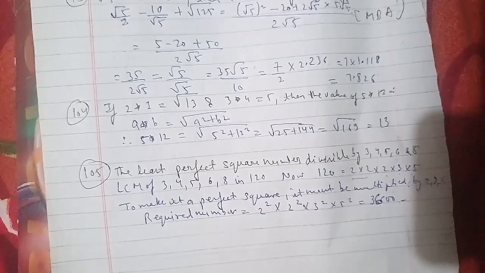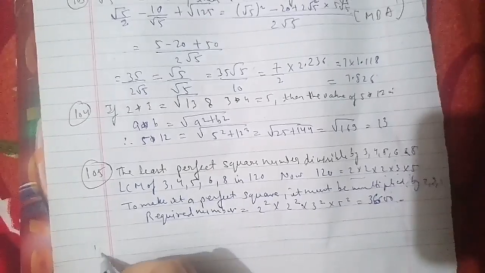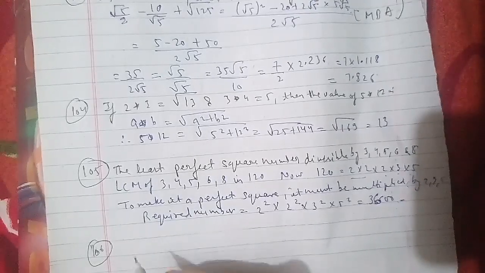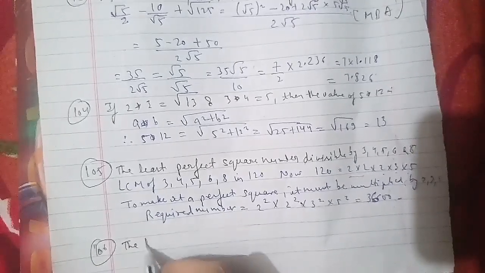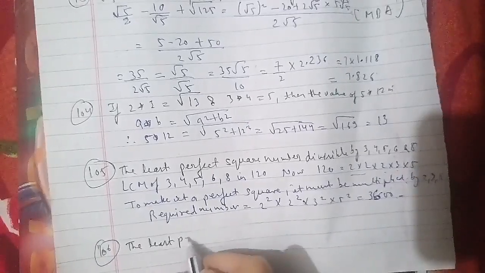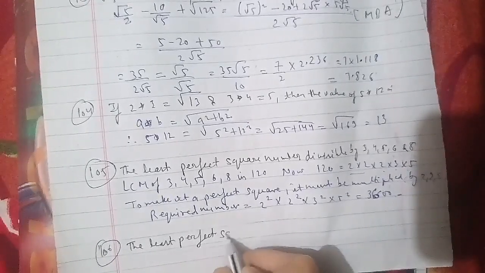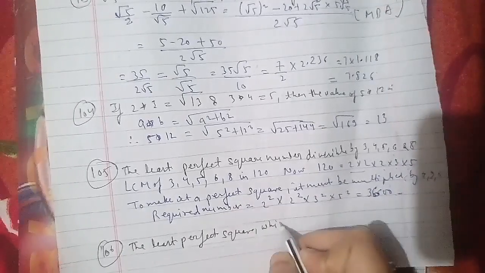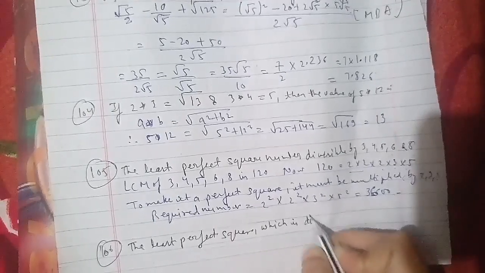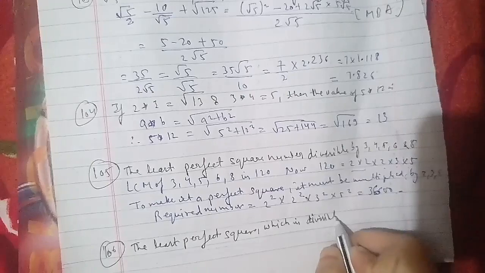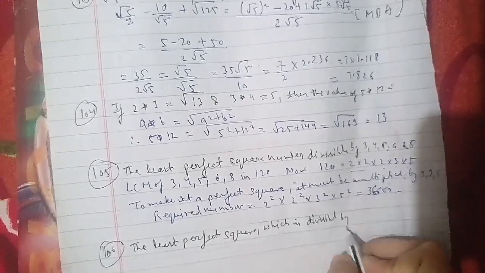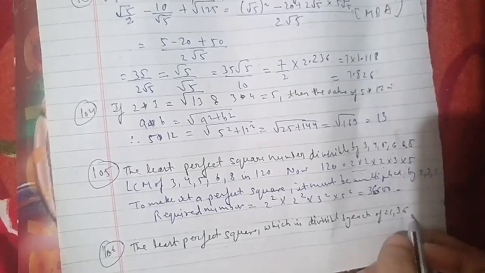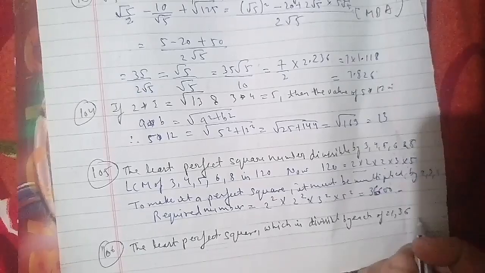The question is the least perfect square which is divisible by each of 21, 36 and 66.